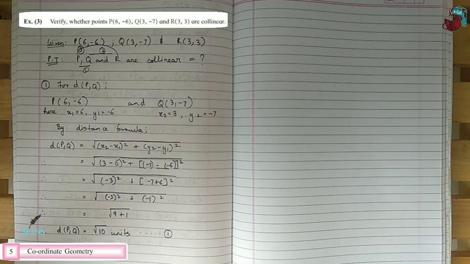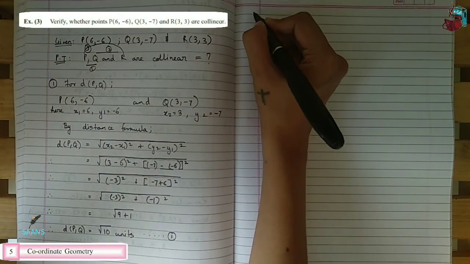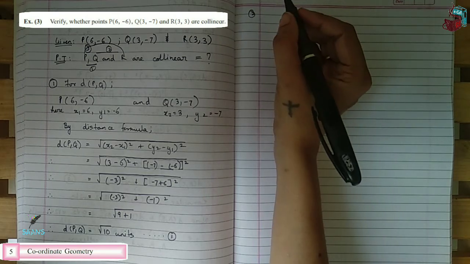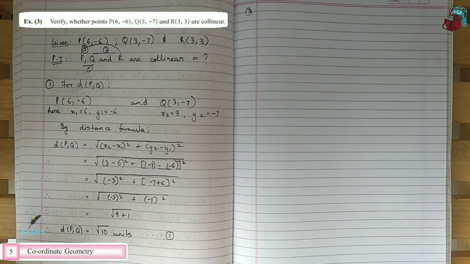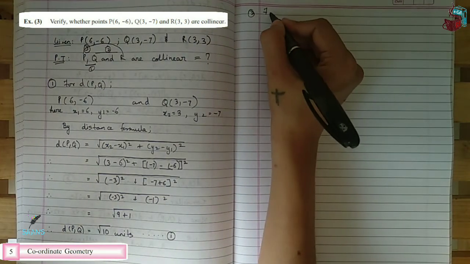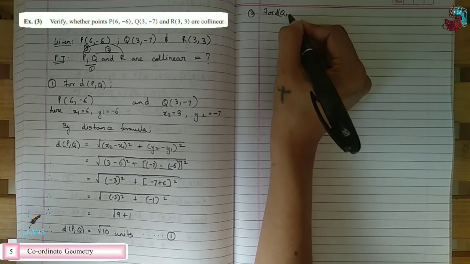This is your first. Let's go ahead, okay, and find distance QR. For, this is your second step. Okay. Sorry. For distance QR.